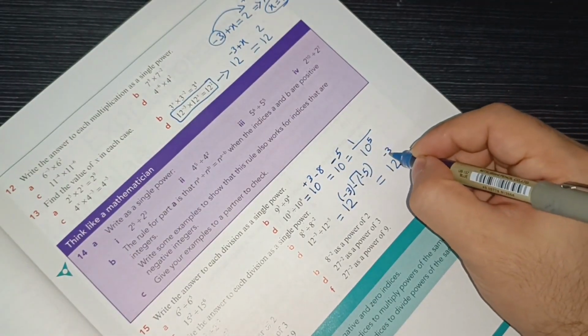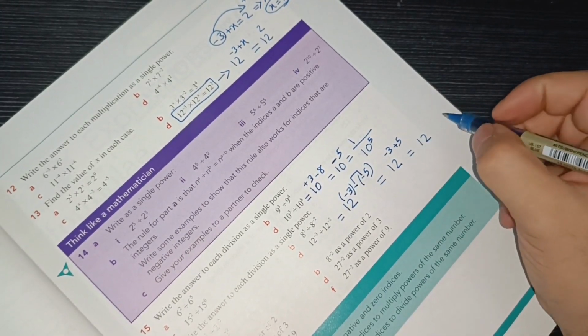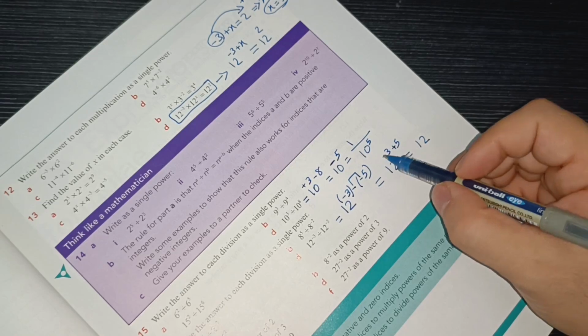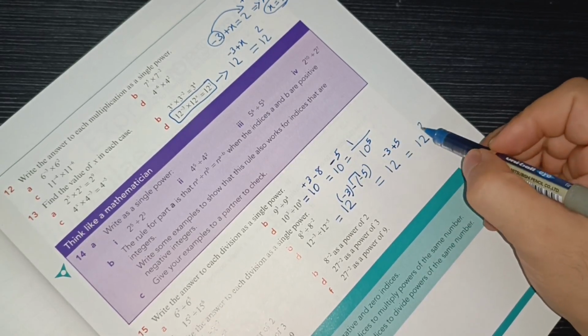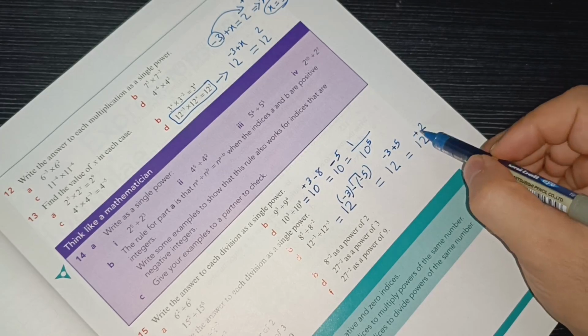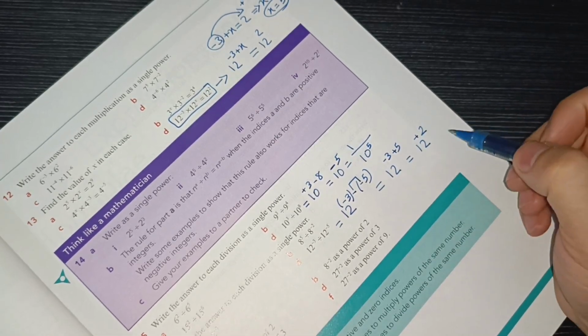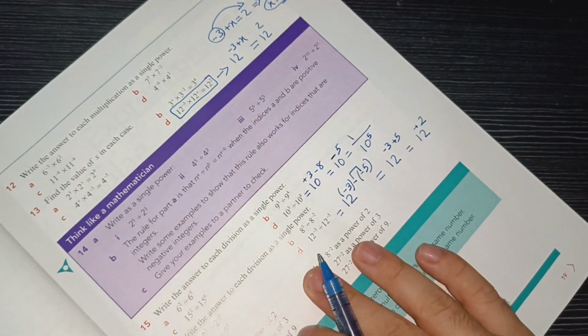So negative 3 plus 5. Now 12 to the power of, finally. Signs are different. Subtract them. 5 minus 3, 2. Choose the sign of the bigger one, which is positive. So positive 2. I'm sorry.